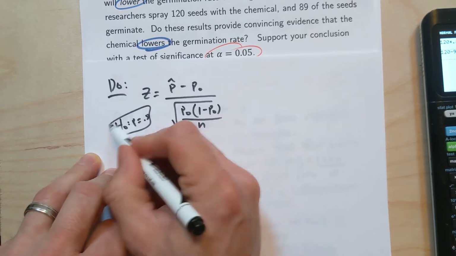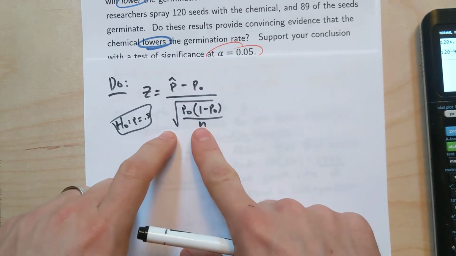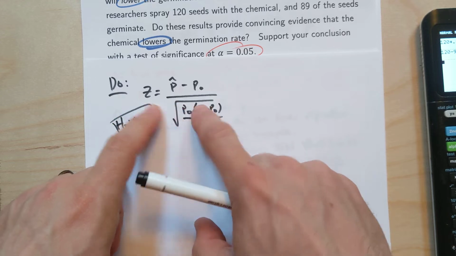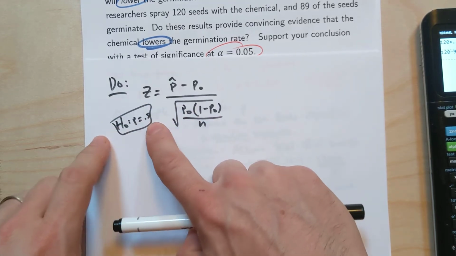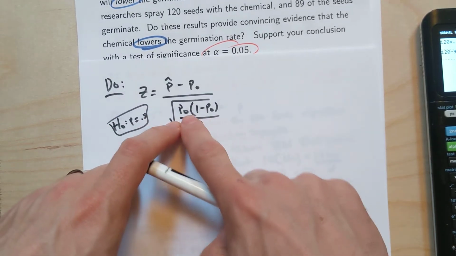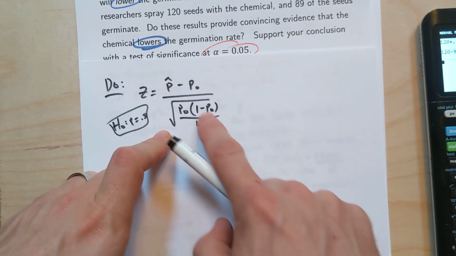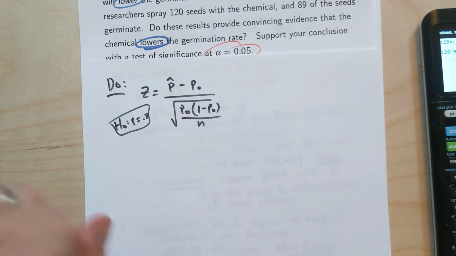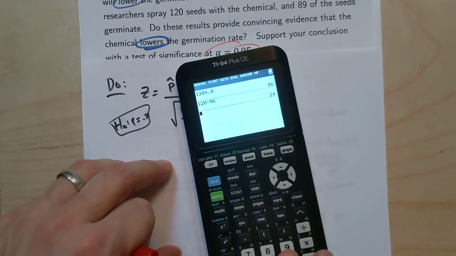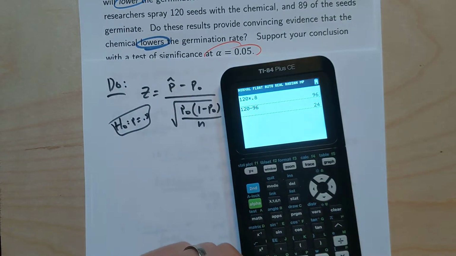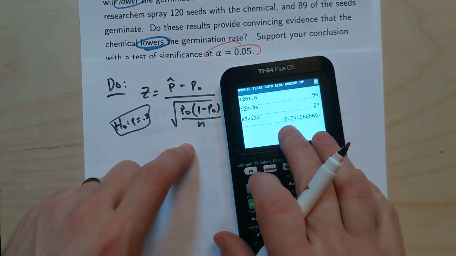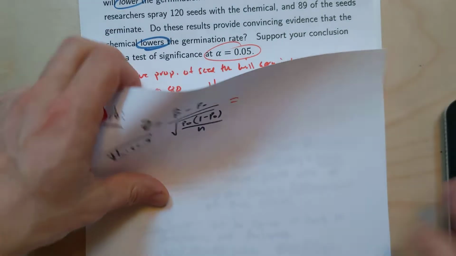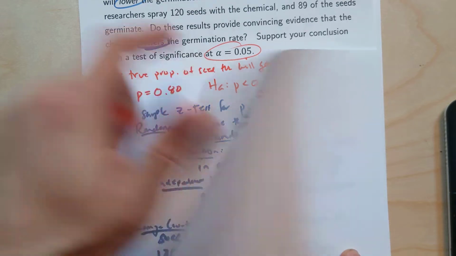We're going to do that because this is like a sampling distribution. I'm going to assume that I know what p is because my null hypothesis is assuming that p is 0.8. So notice I don't use p-hat down here. When we did a confidence interval, we used p-hat, but in a significance test, we use p. Let's calculate this. p-hat was 89 divided by 120, that's 74%. That supports the alternative hypothesis because it was less than 80%.